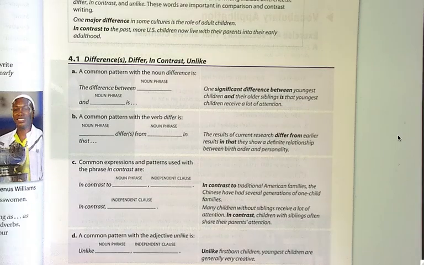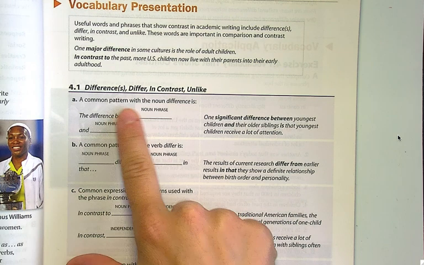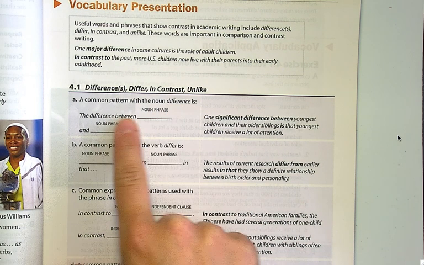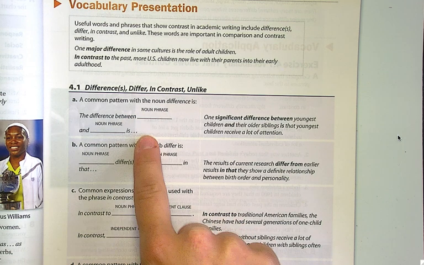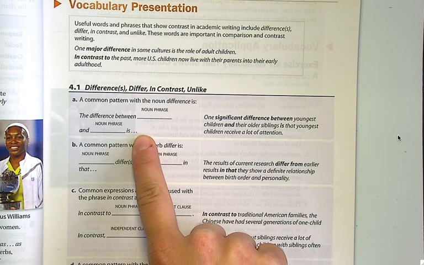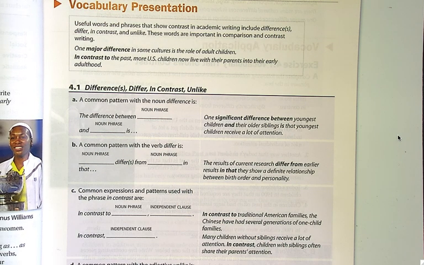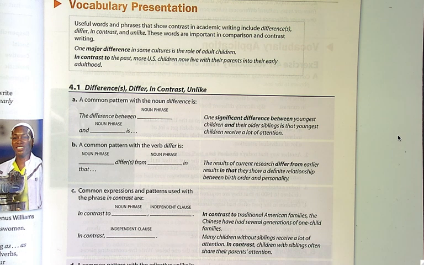Let's take a look. A common pattern with the noun difference is: the difference between blank and blank is. You can also use it after the be verb. And you can say blank and blank are the differences between blank and blank. If we look at our example over here, we've got one significant difference between youngest children and their older siblings is that youngest children receive a lot of attention.